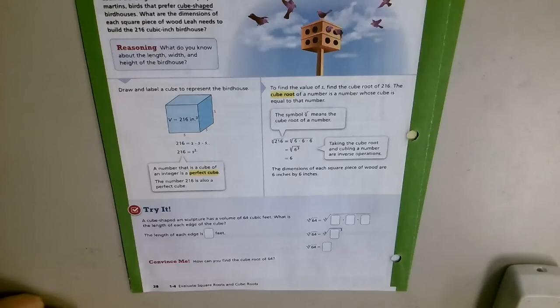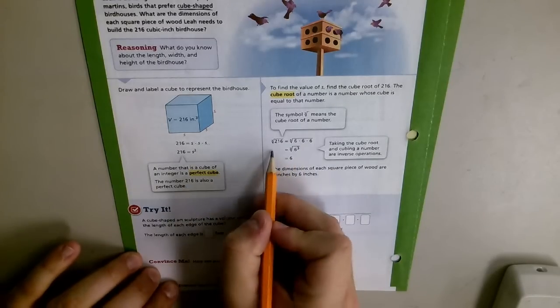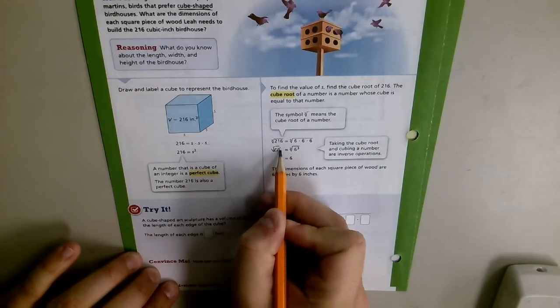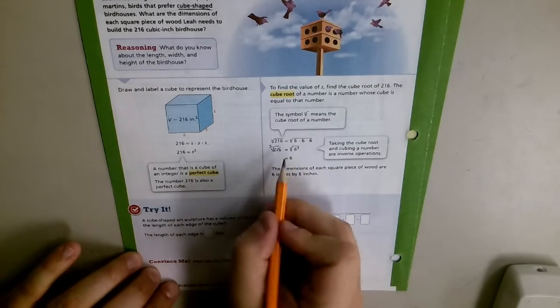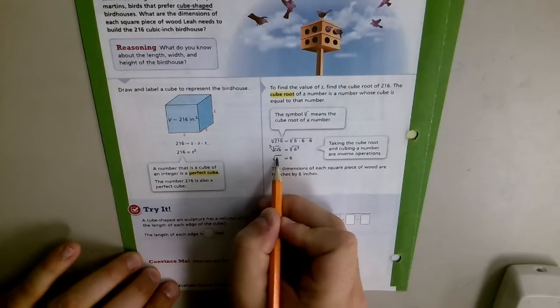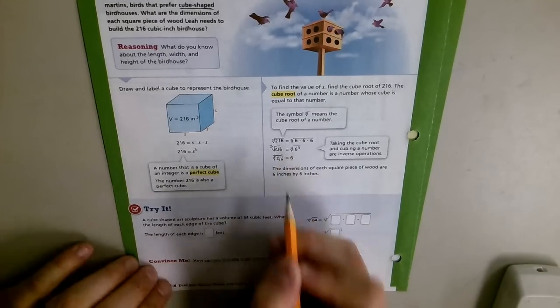2 times 2 times 2 is 8. 3 times 3 times 3 is 27. 4 times 4 times 4, we're getting closer, is 64. 5 times 5 times 5 is 125. 6 times 6 times 6 is 216. So we would know that the cube root of 216 is just 6. So the cube root of 216 is 6.